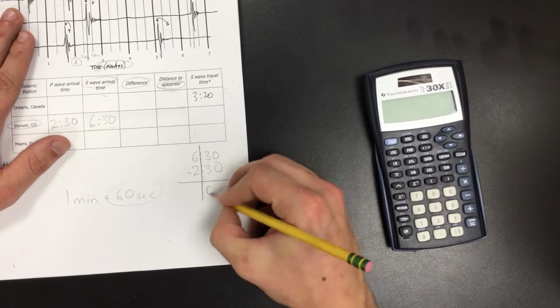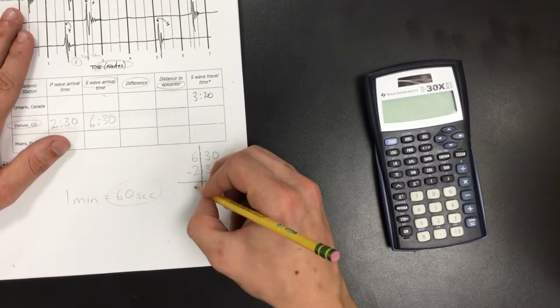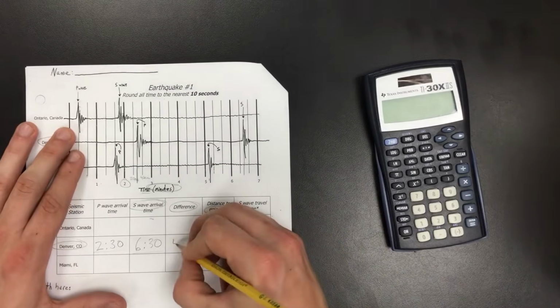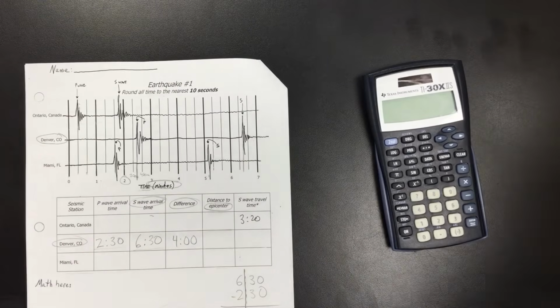30 minus 30 is 0. Dot, dot, because it's time. 6 minus 2 is 4. So we've got a difference of about 4 minutes. All right, good. So let's take a look at this.